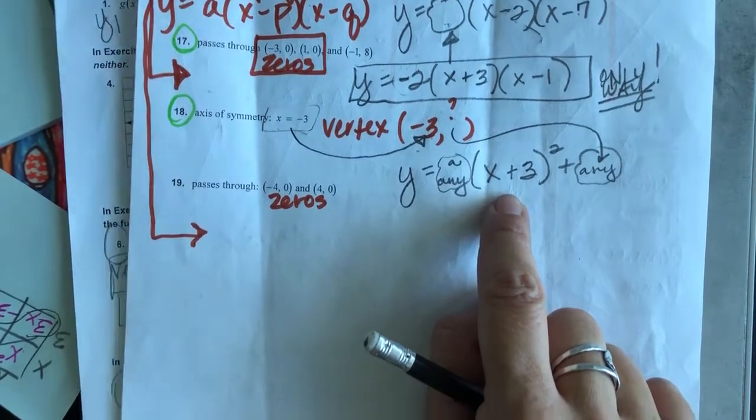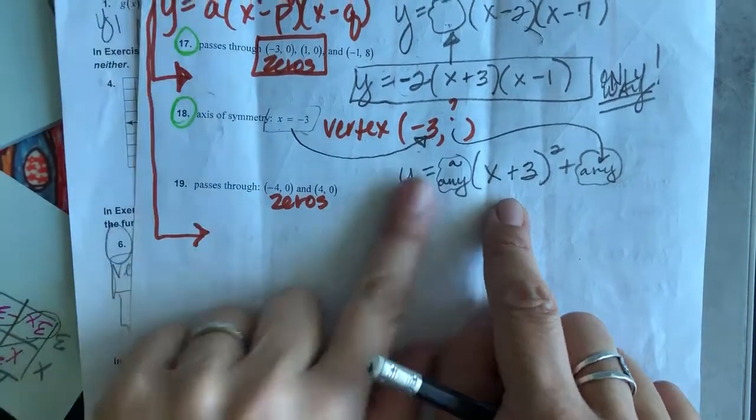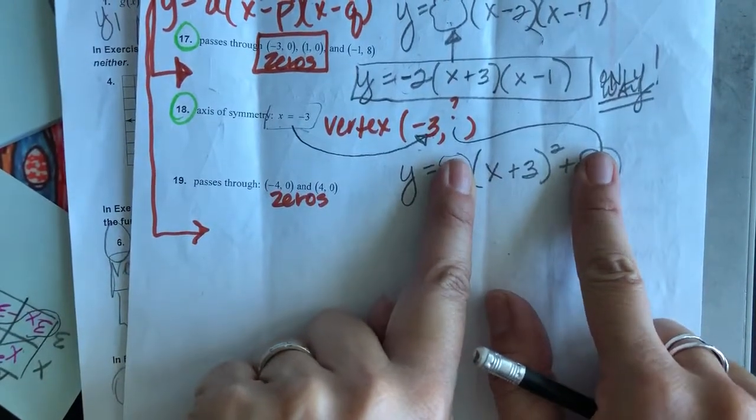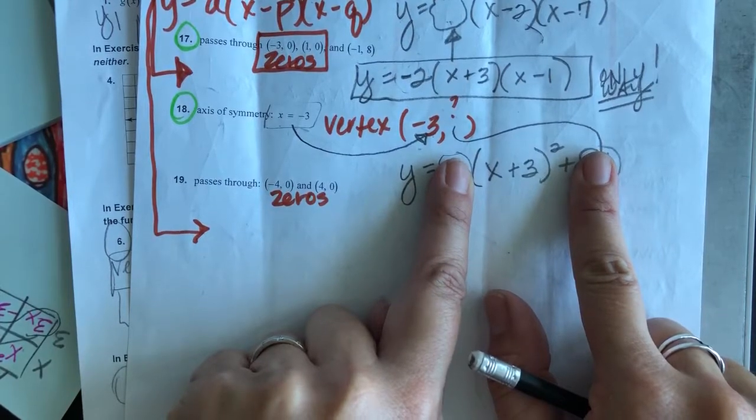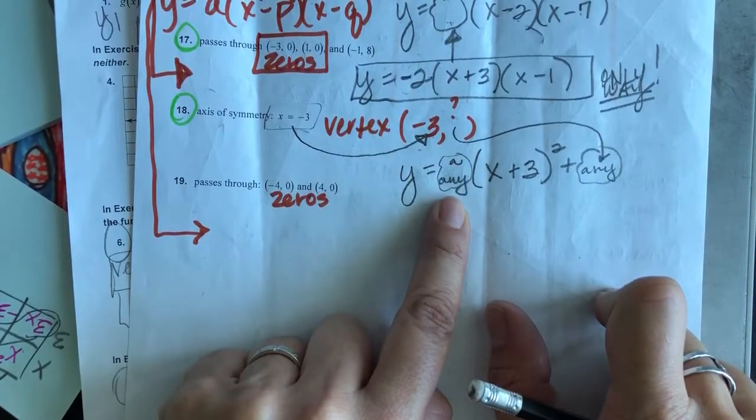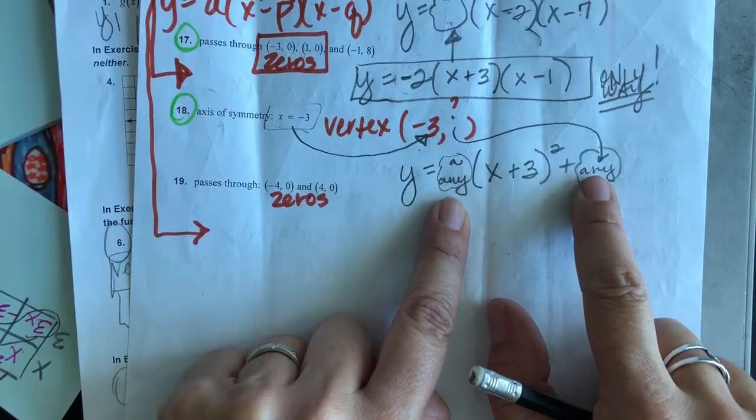A lot going on with these. You wouldn't have to have anything here, and you'd still be satisfying it. That alone would satisfy the condition. This all by itself would be true. You can just make it fatter, skinnier, or flip, and you can move it up and down.